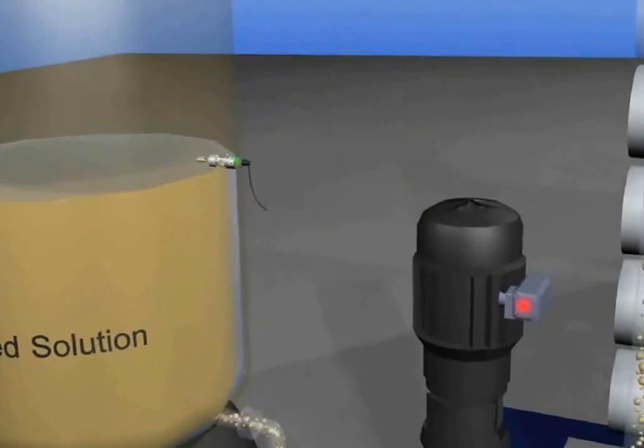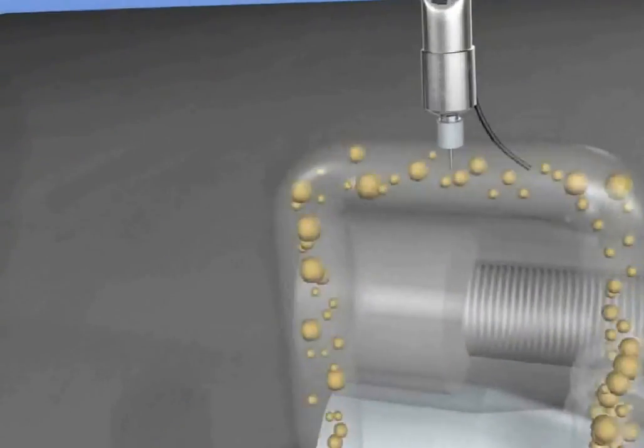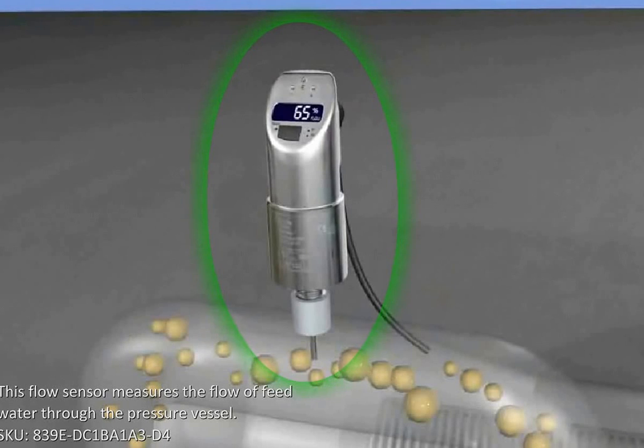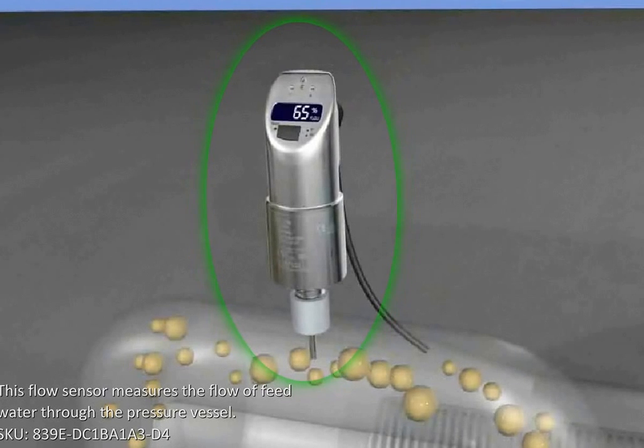Now back to the RO pressure vessels. We see the flow entering the RO supply header. A flow transmitter with 4 to 20 milliamp output is used to check the total flow entering the system. The 839E flow sensor has been calibrated for both high flow and low flow settings based on the pipe diameter.